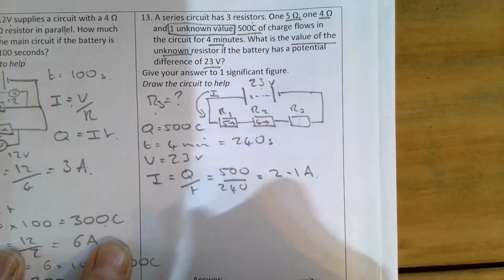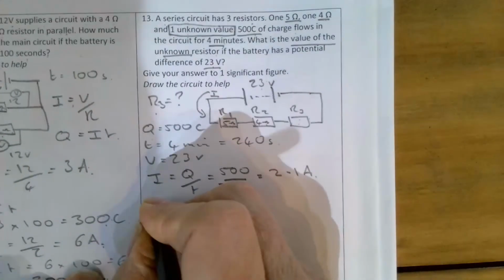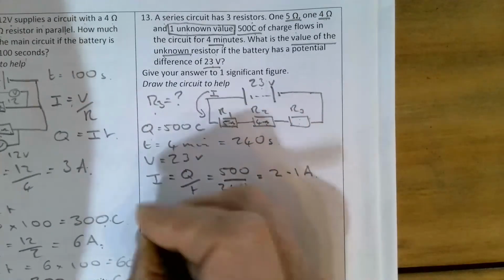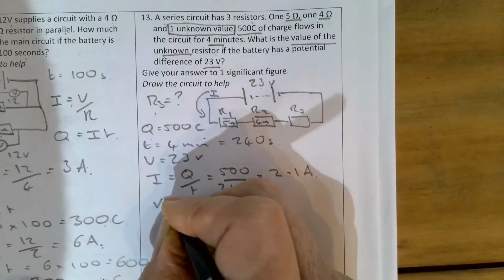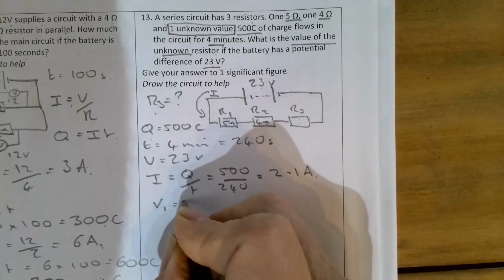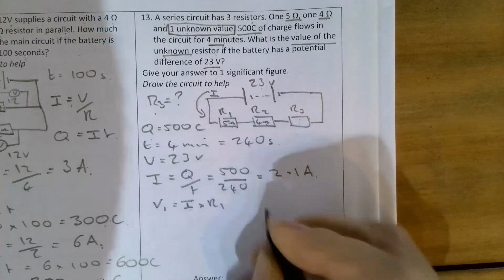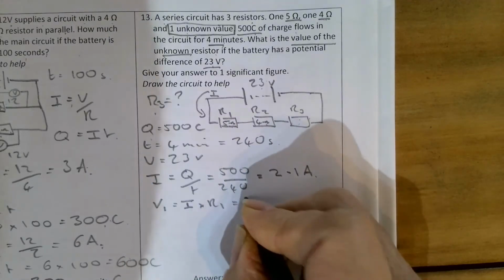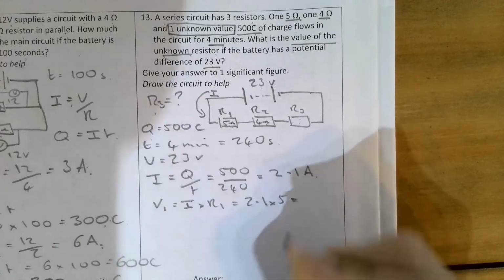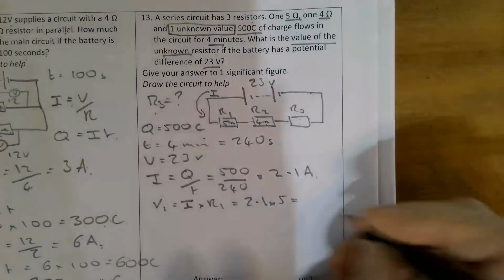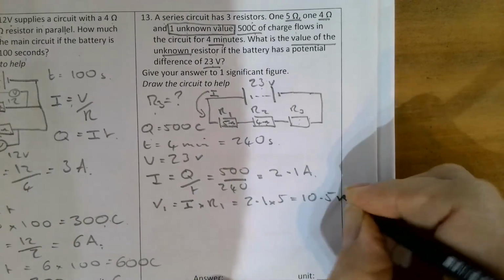So the voltage across R1, I'll call that V1, is equal to I times R1, which is going to be equal to 2.1 times 5, which is 10.5 volts.